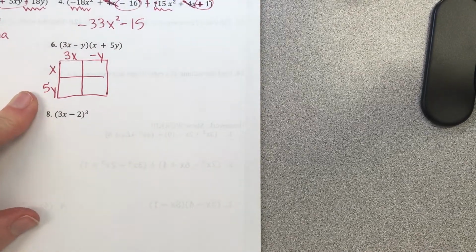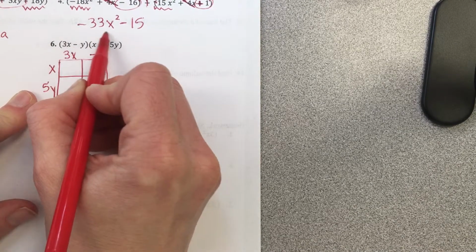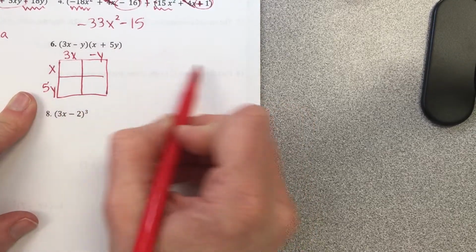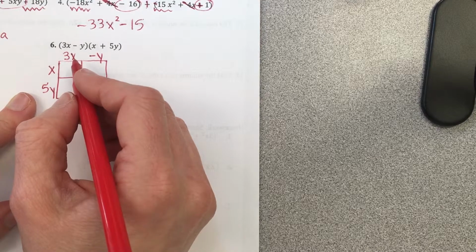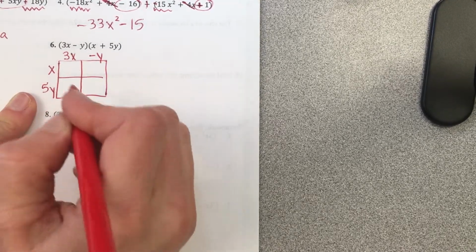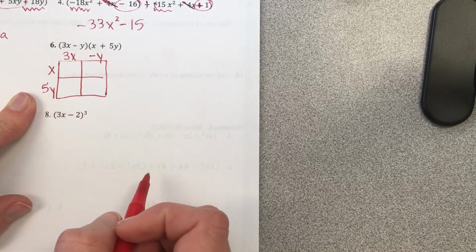Some of y'all last year learned FOIL, where you did that one, that one, that one, that one. If you like FOIL better, you can try that and see if you get the right answer. I'm going to do the box, okay? All right, so if you have no idea what I'm talking about, you need to copy this box down right now. If you don't know what's going on, you need to copy down this box, okay?